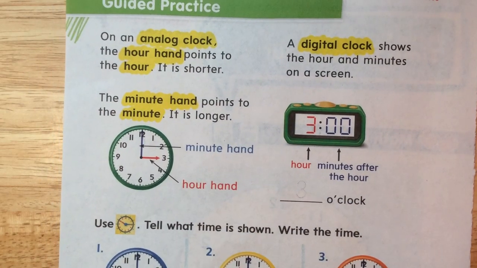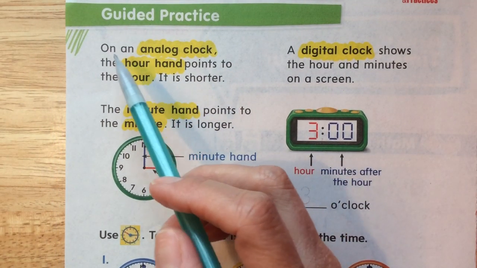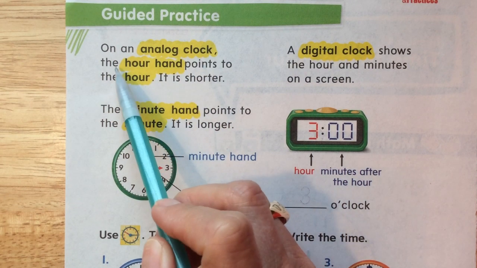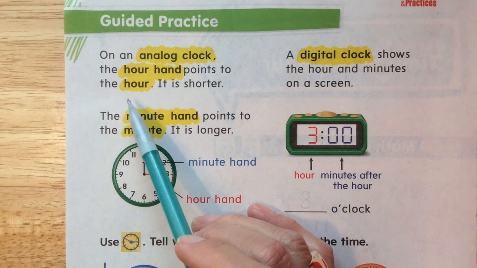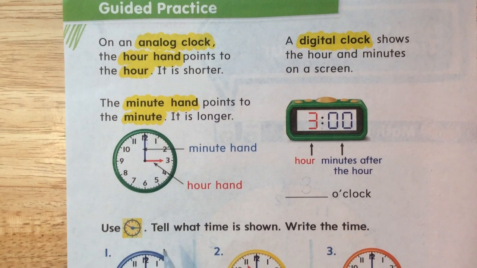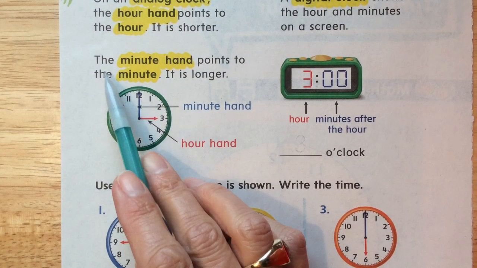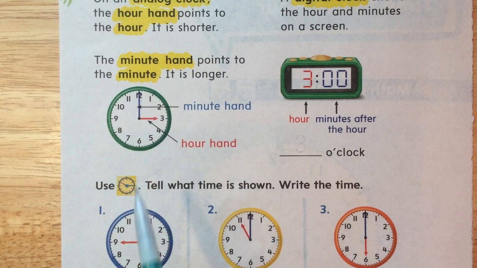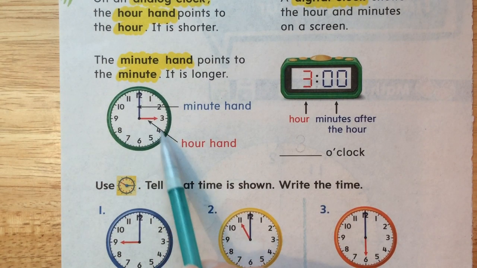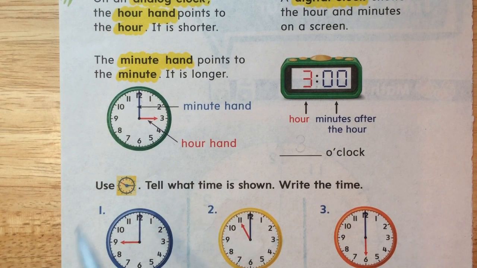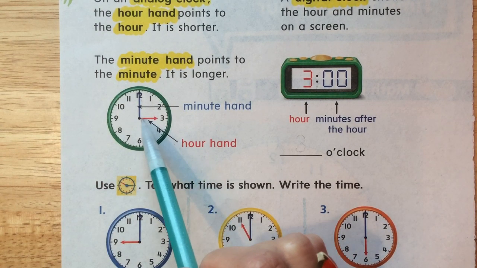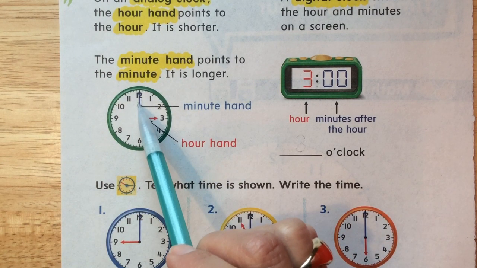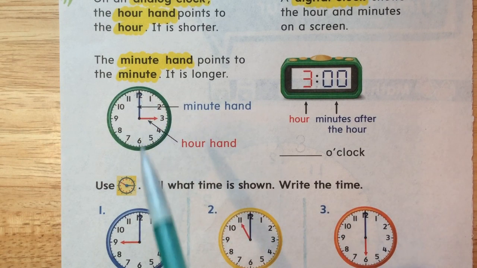And everything written at the top I have already taught you, but let's go through it together. I would love if you read it with me. On an analog clock, the hour hand points to the hour. It is shorter. The minute hand points to the minute. It is longer. So remember, the hour hand is short. It's often red on the teaching clocks. The hour hand is short and red. We stop and name the hour hand. And then we have the long minute hand that goes right through the number.